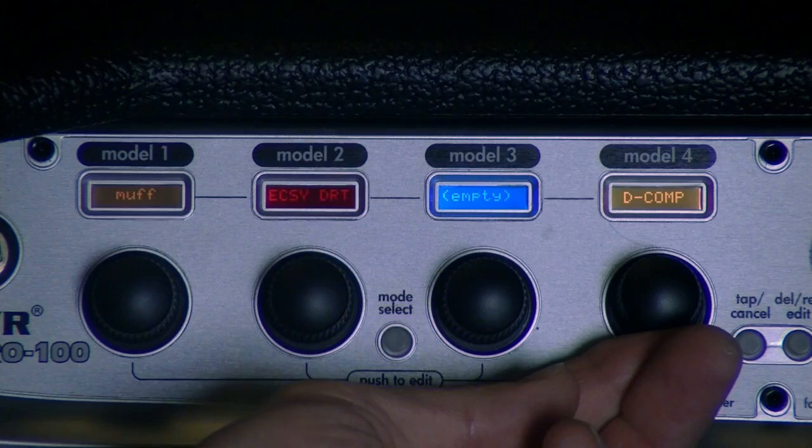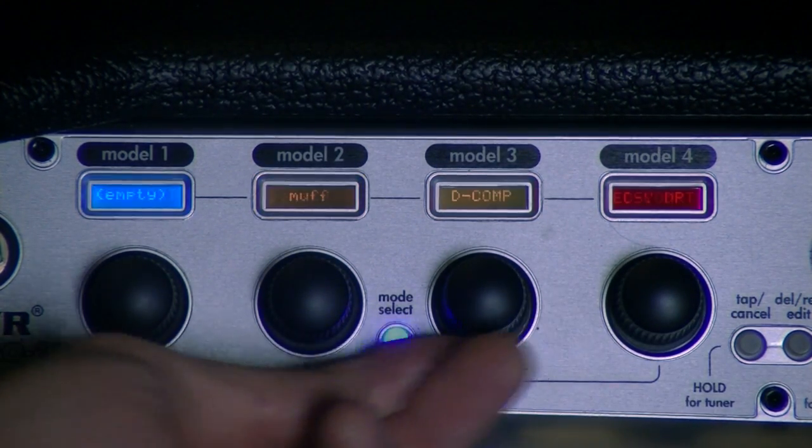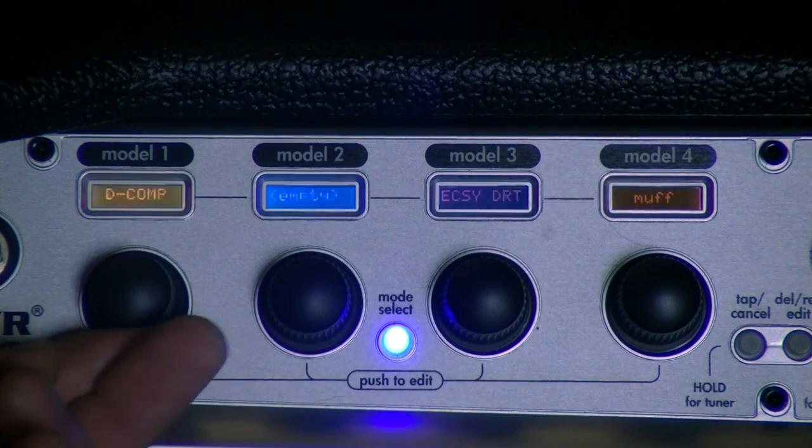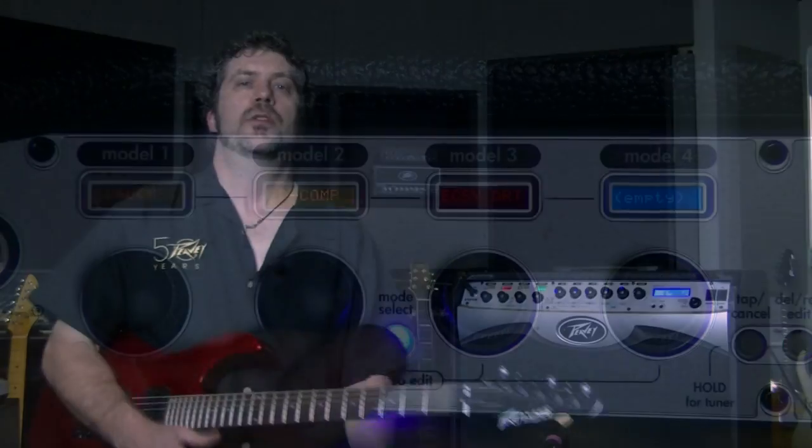I'm literally moving the signal chain around based on whatever encoder I'm turning, which completely changes the order and the sound of everything. So with signal chain select mode, it's never been easier to reorganize your signal chain, and you're going to learn a lot about what that really means as you work with the amplifier. So that's the model bays.